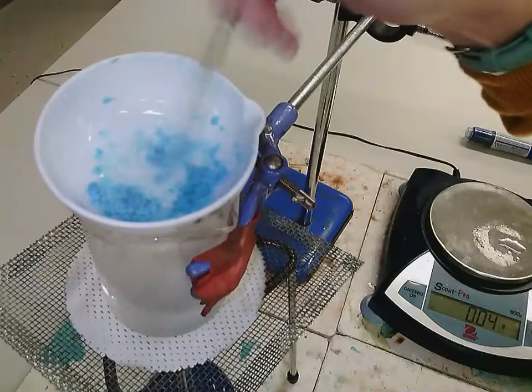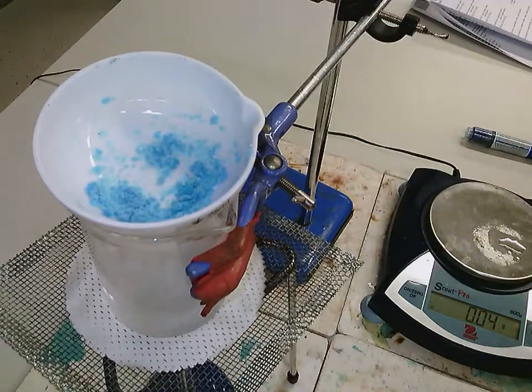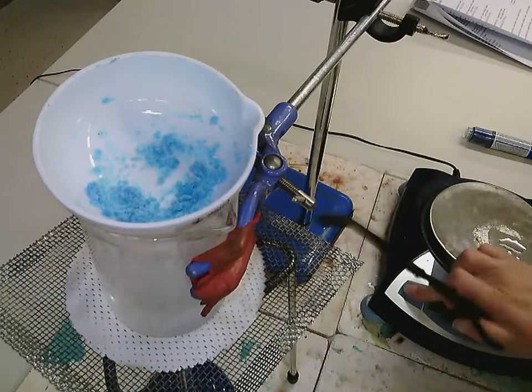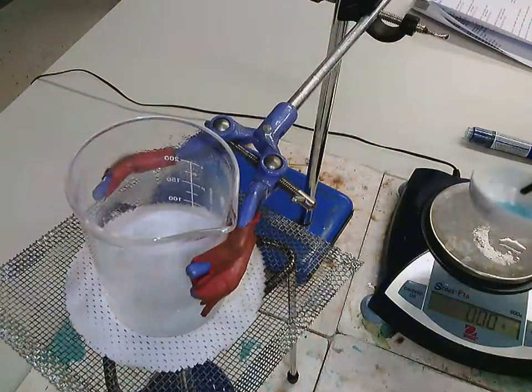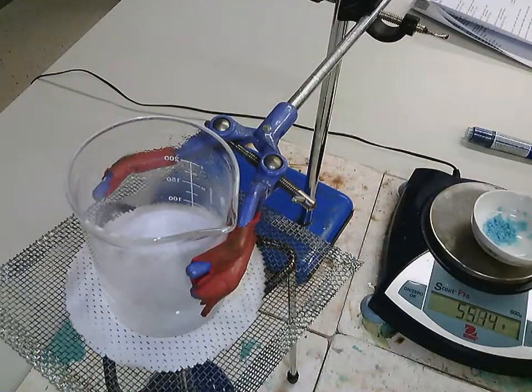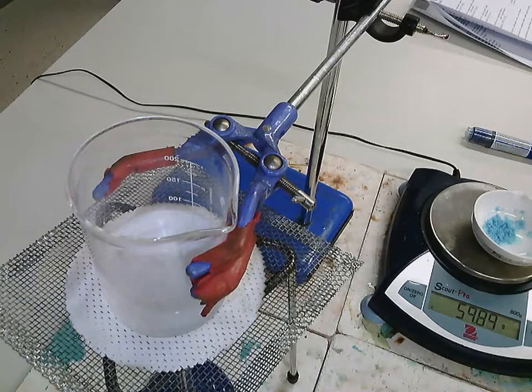So I keep repeating this until it no longer changes mass. So I'll do it one more time, so put it on there. It's now gone down to 59.93. We're going to stop there. So what you need to do now is write a method for this experiment, including the water of crystallization at the end.